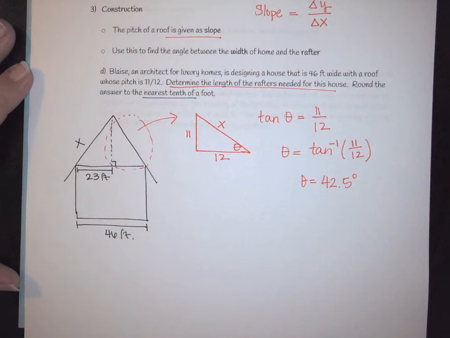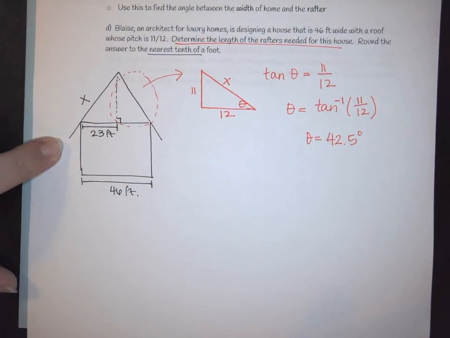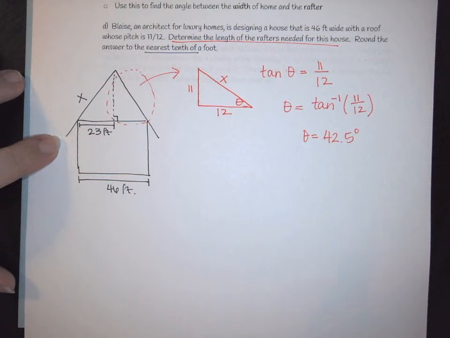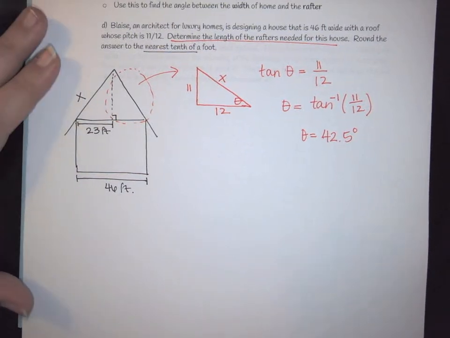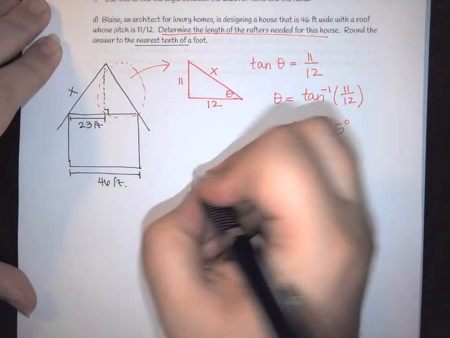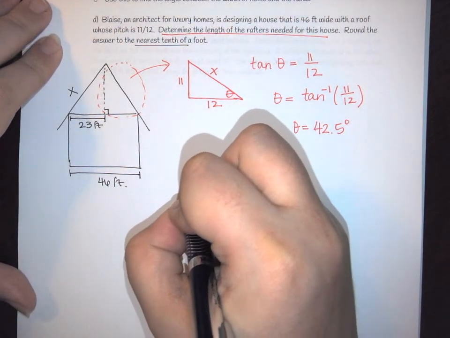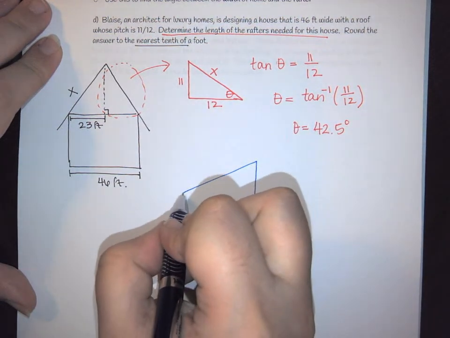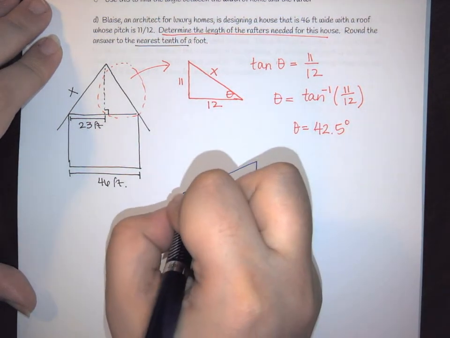So this is where we need to go back and look at the bigger picture of what we're doing, which means in this case we have a new triangle. Here my triangle would be something like this, where it comes down, and in this case this is going to be my theta.